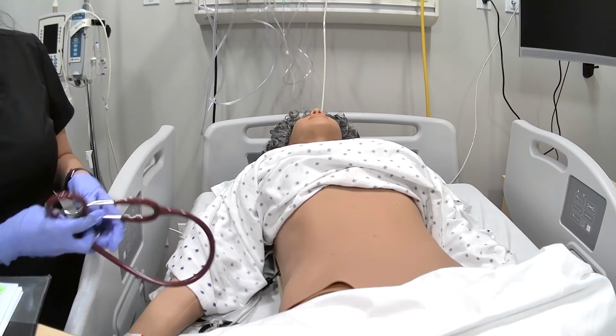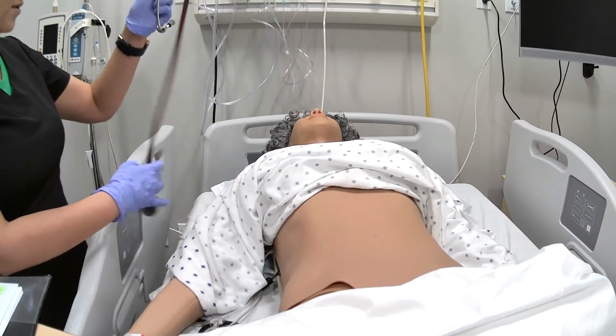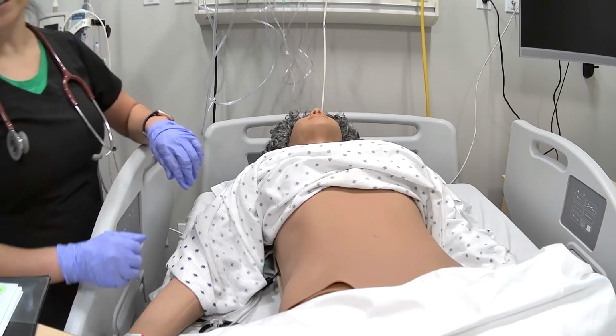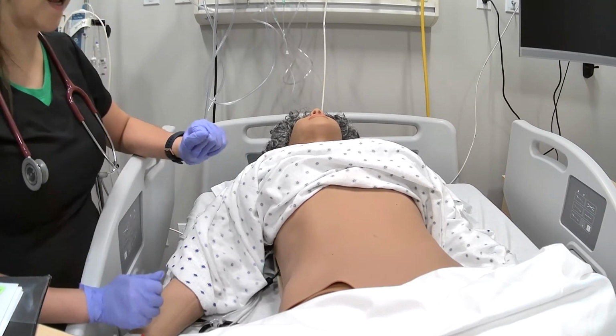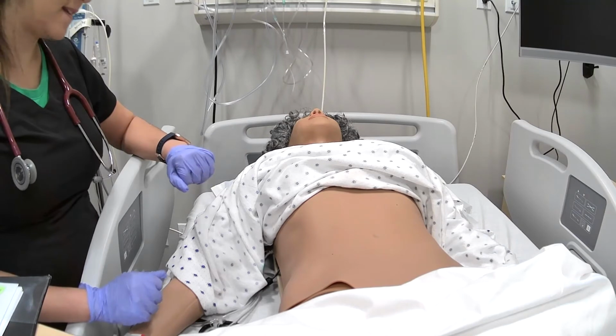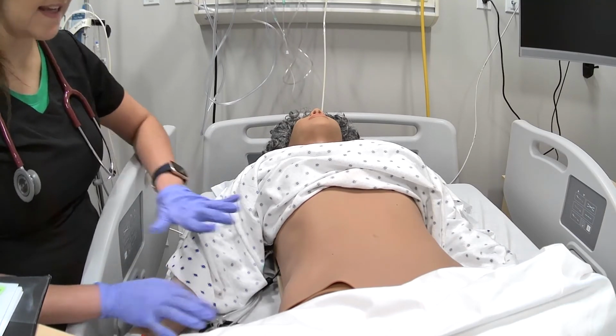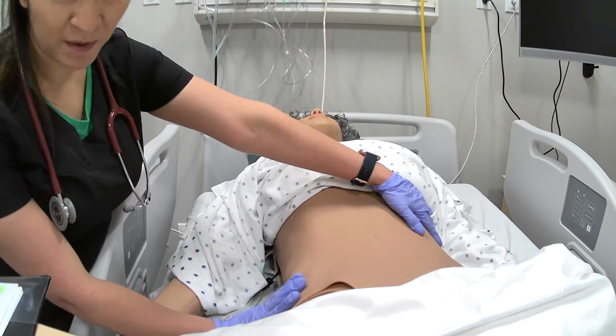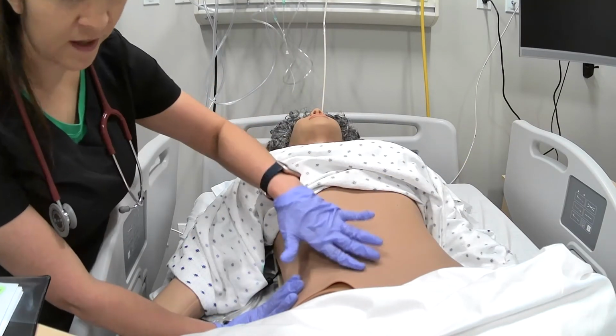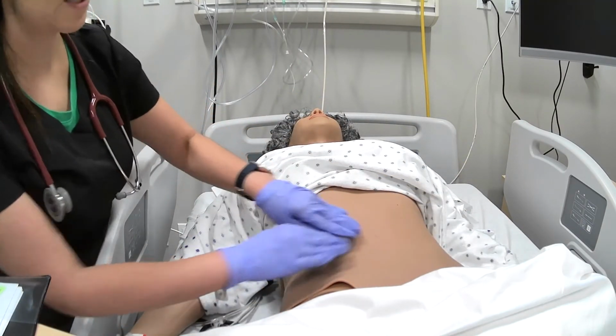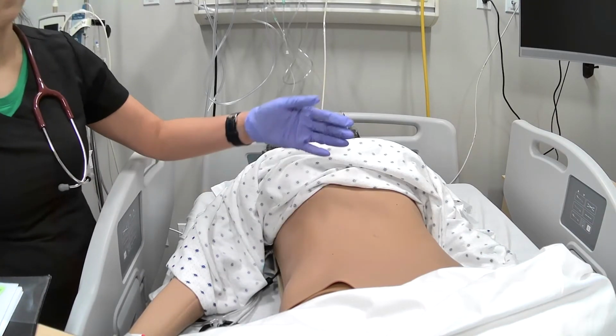All right, so we are done with the auscultation piece. So now we're going to go to palpation, okay? When you are palpating the abdomen, you want to palpate gently, okay? Because if your patient is having abdominal pain, there's something going on there. You don't want to further damage or further cause harm.